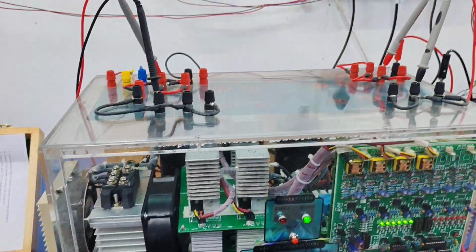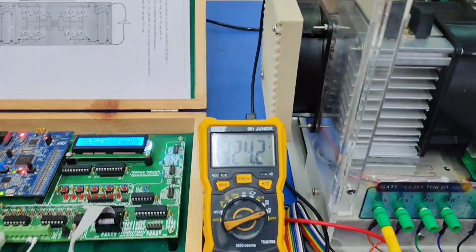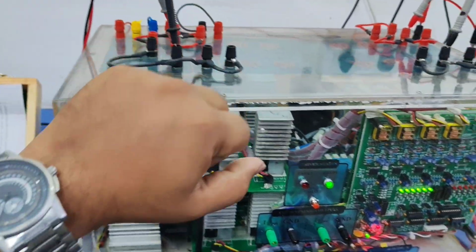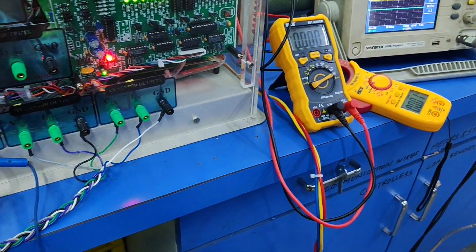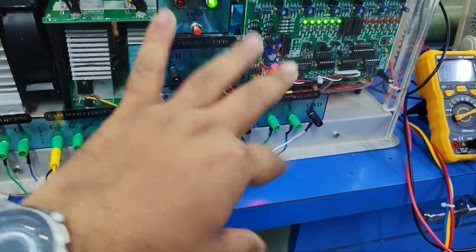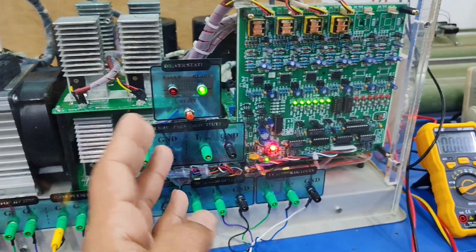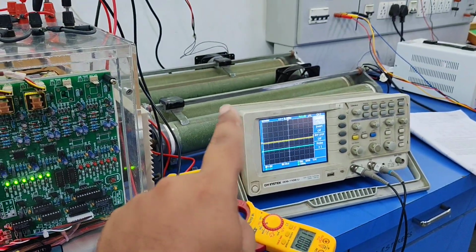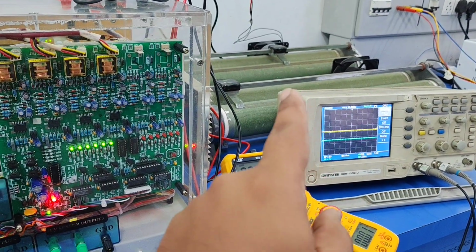So we have turned on the system. Using the auto transformer, we have set the 300 volt DC at the input side of the bridge one. On the output side we have maintained some voltage because it is in open loop. Whatever ratio we have given, we have just observed the voltage at the output side, and we have applied the load. This time we have set the load to 2.6 ohm.